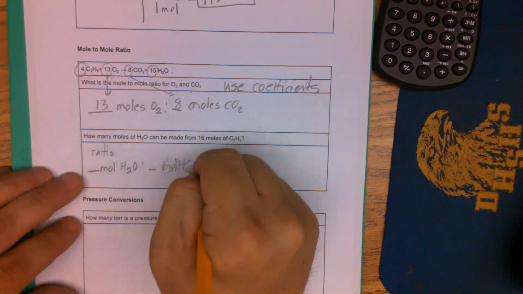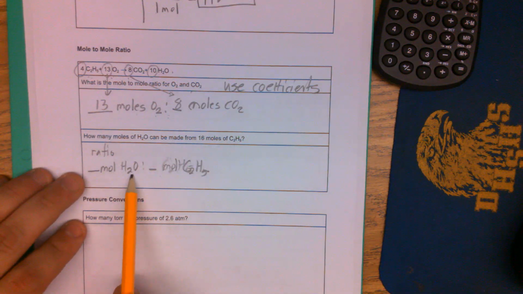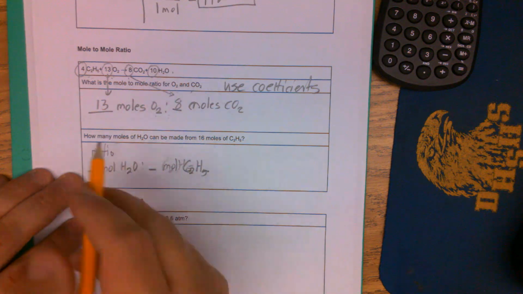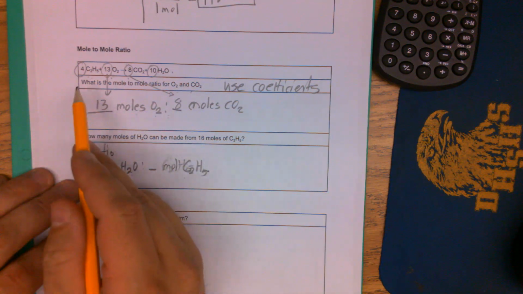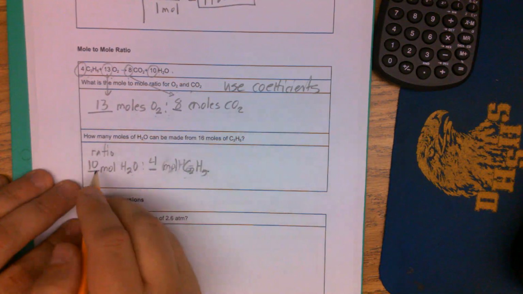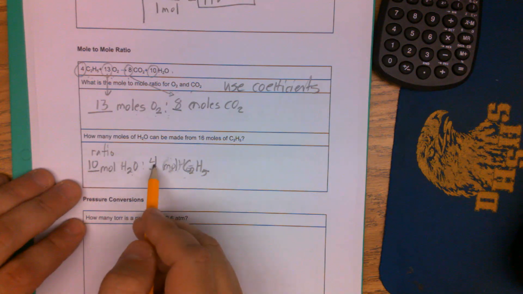All right, so again, look at the coefficients. H2O is in the product here, so we have 10 moles of H2O, and we're comparing that to the reactant 4. So it's a 10 to 4. So every 10 I get out, I need to put in 4.